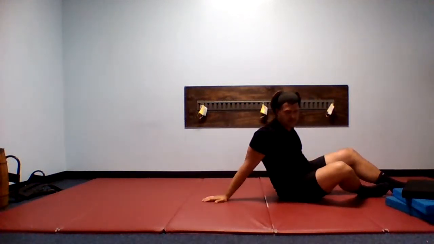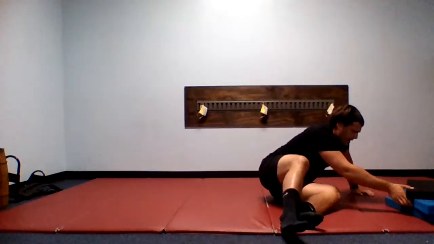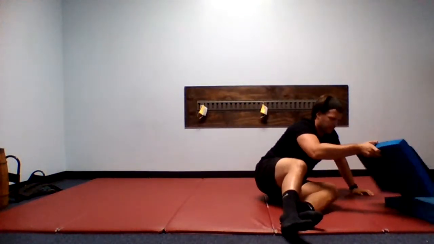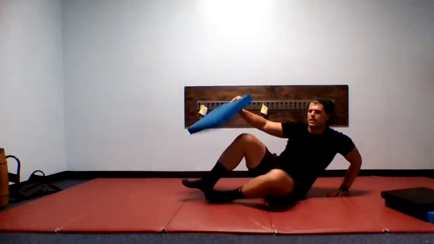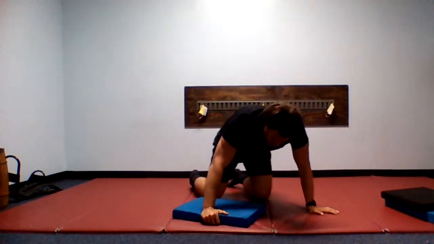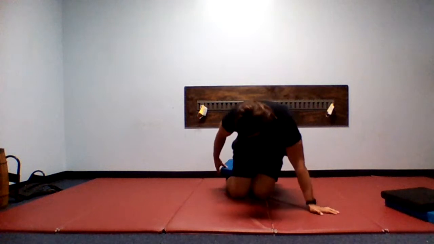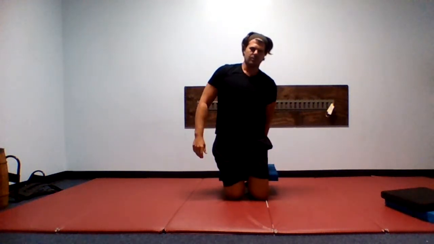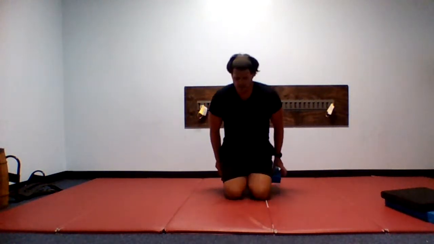So we just did some flexion of the thoracic spine and in conjunction with the cervical spine. I want to try to go into a kneeling or standing position now. I'm going to go kneel just so you guys can see me. And that's better. All right.